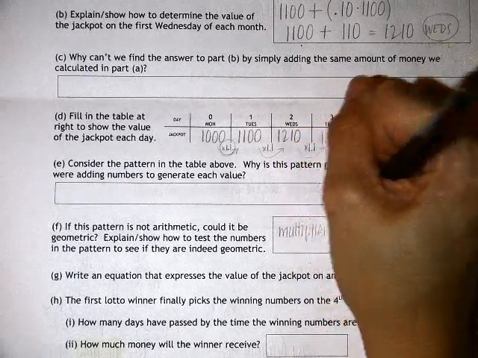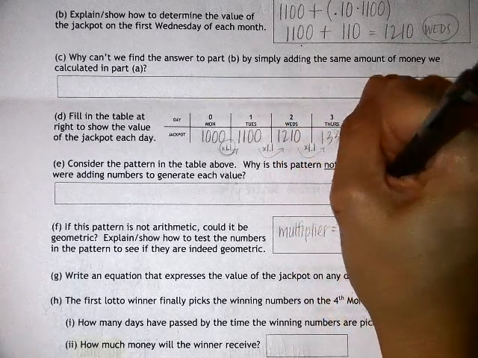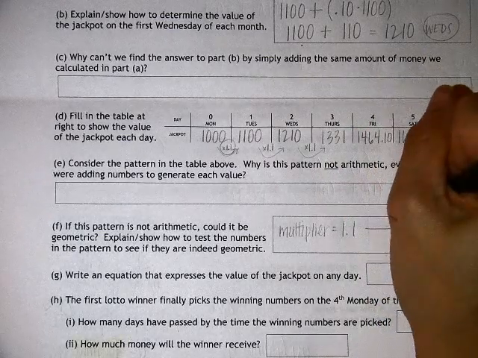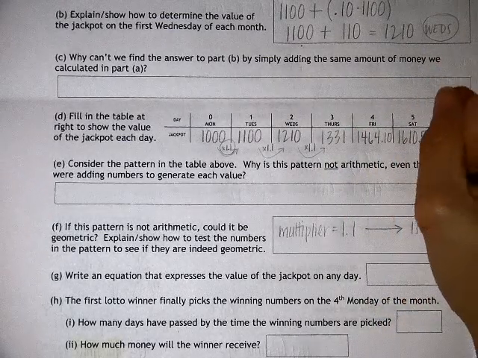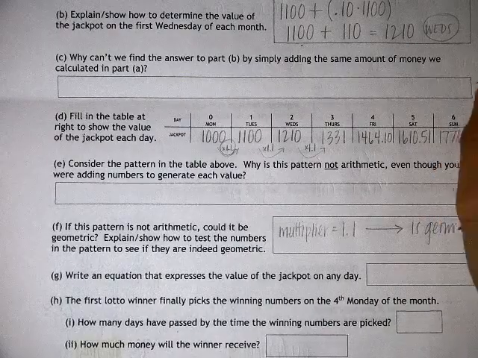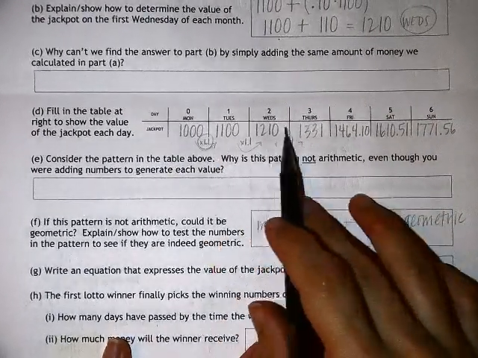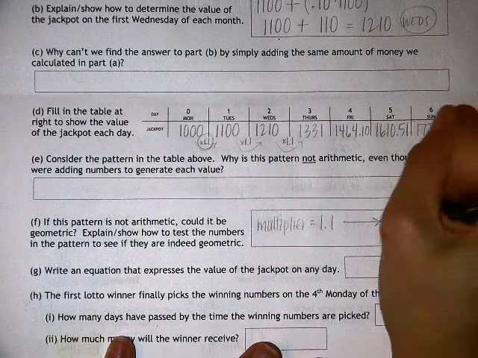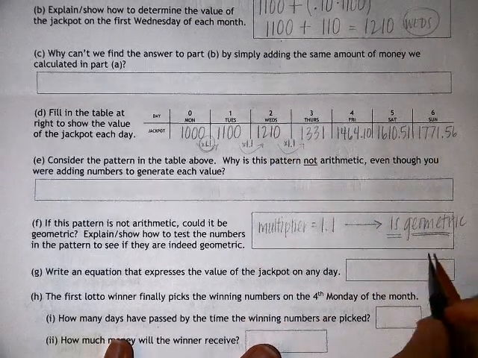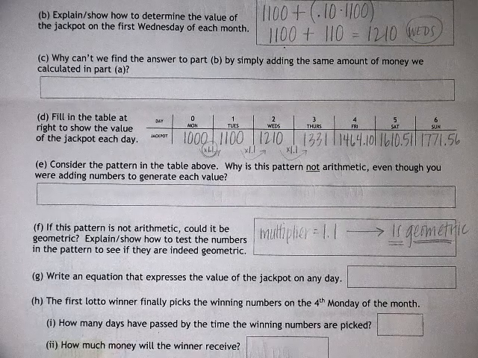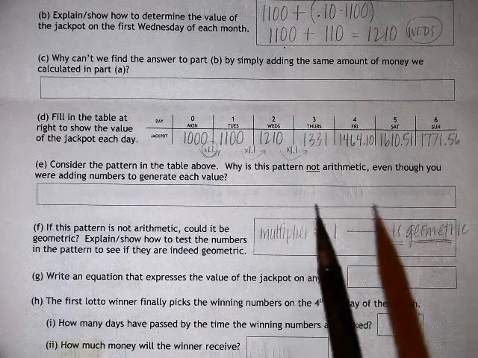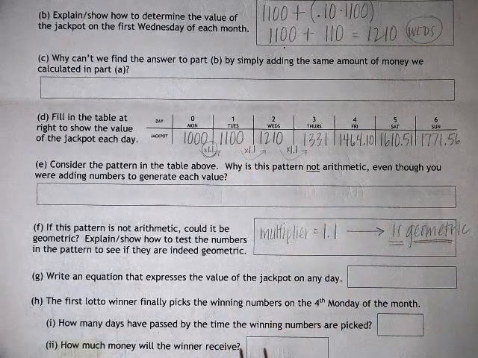And since we have a consistent multiplier, that means it is geometric. And it is geometric because the same multiplier worked for every single number in the table. So I can confirm that it is geometric. I'll underline that so I know. Yes, it is. Its multiplier is definitely 1.1.